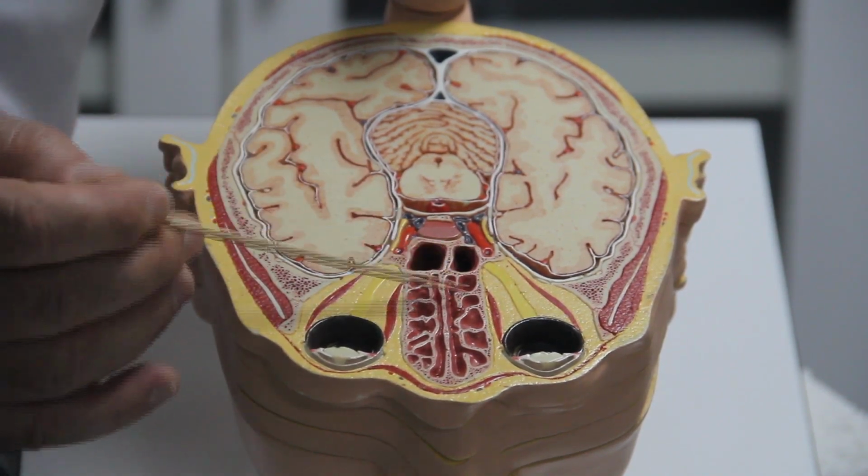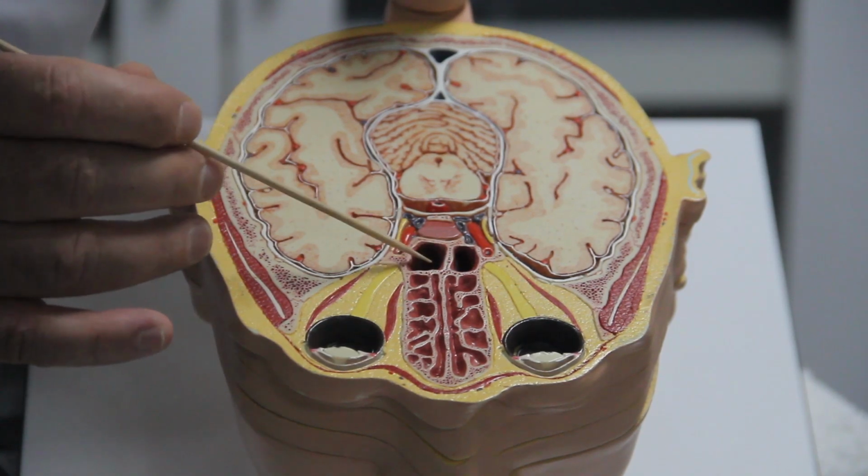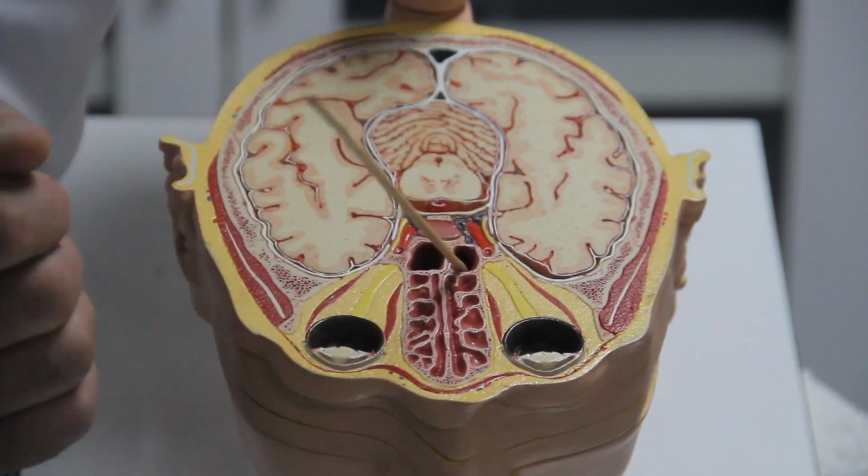And as you can see, behind the ethmoidal air cells, on the left and the right, we see the sphenoid sinus. So this is the sphenoid sinus at the back here.